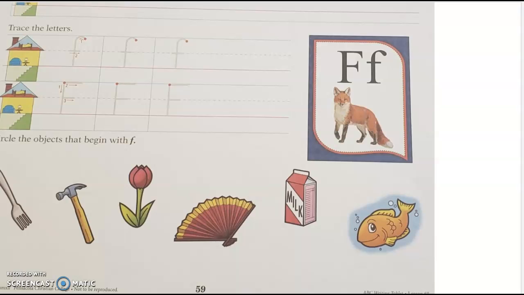Hey guys, this is our ABC writing tablet, page 59 and 60. All right, we are working on the letter F this week, and so we are going to practice writing them. Our lowercase f is a teenage letter. It's going to be in the upstairs and the downstairs.